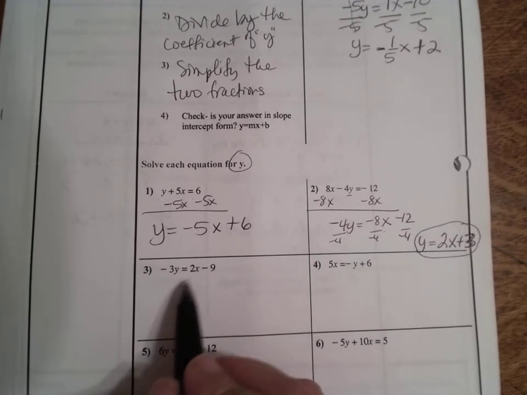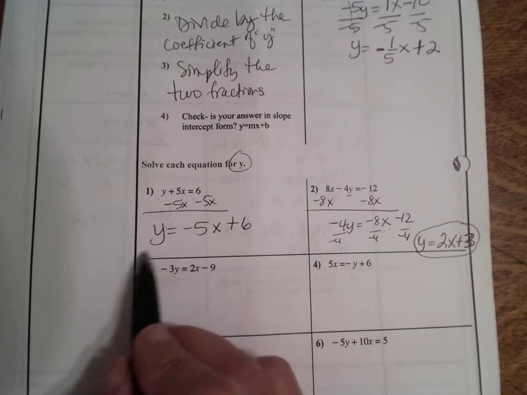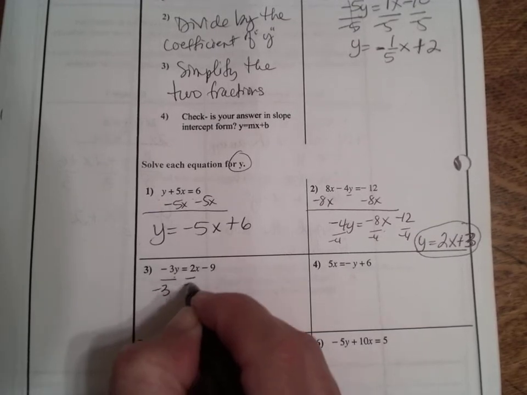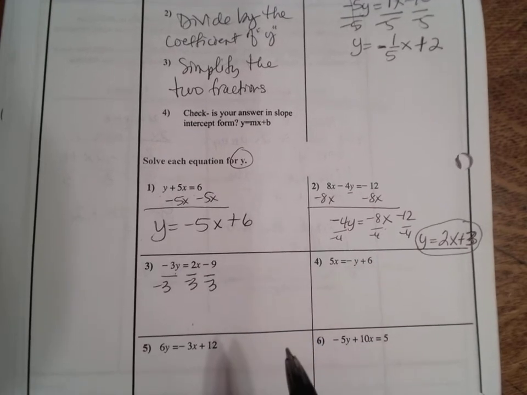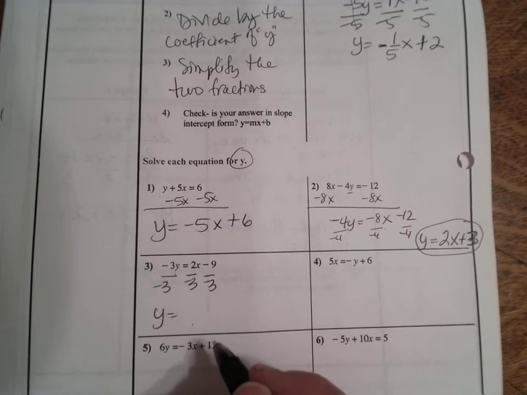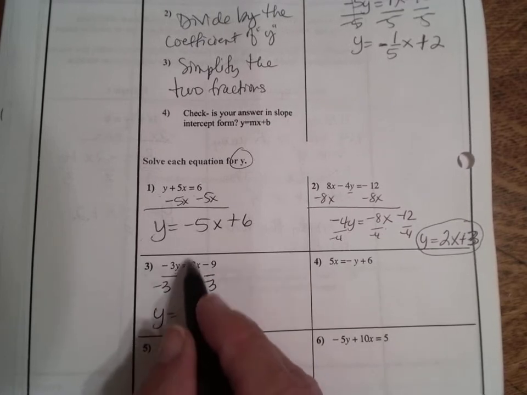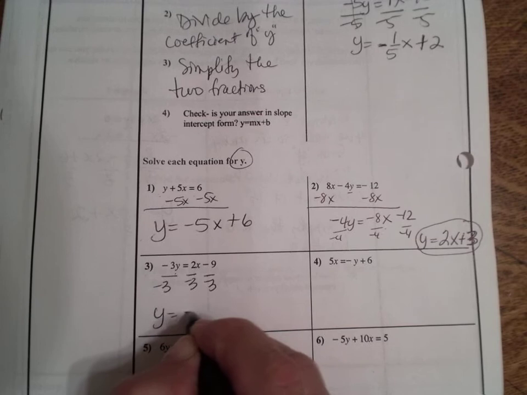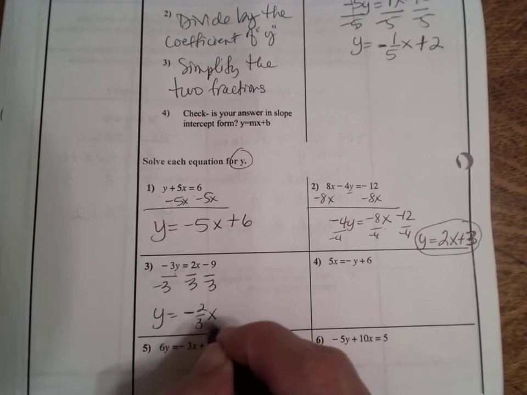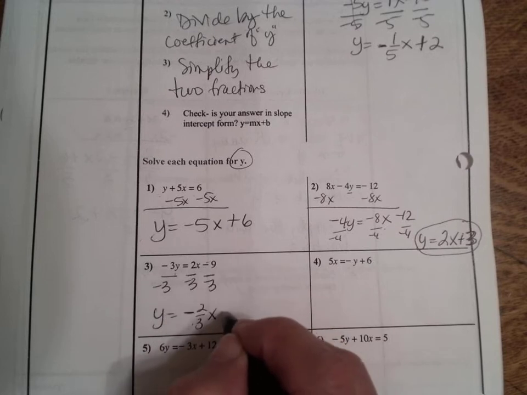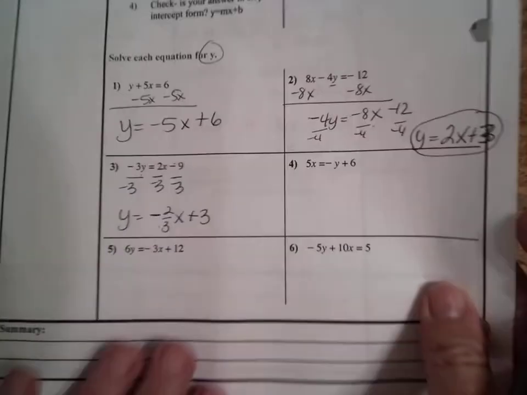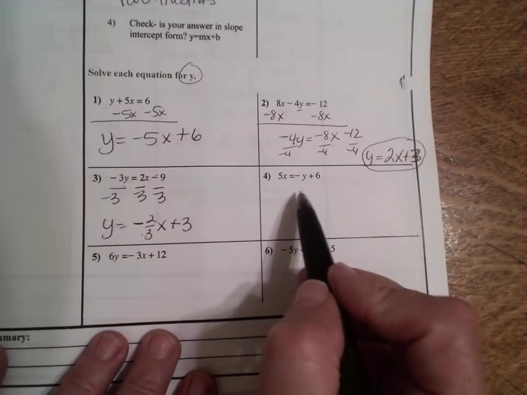Okay, now solve for y. There's nothing I have to move first because the 2x is already on this side. So I'm going to go ahead and divide by negative 3 on each of these. And it's going to be y equals 2 divided by a negative 3. If one of these are negative, then you can just make the whole fraction negative. So negative 2/3 x, negative 9 divided by negative 3 is a positive 3.